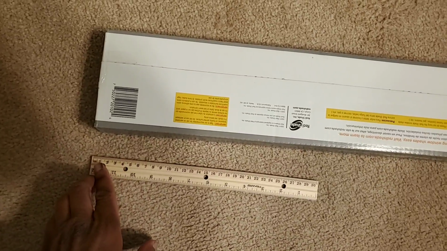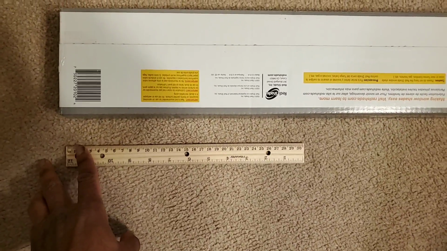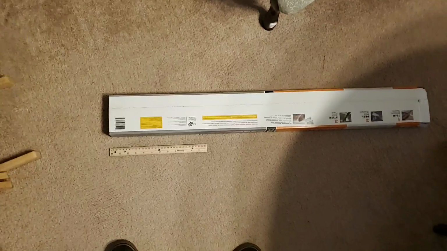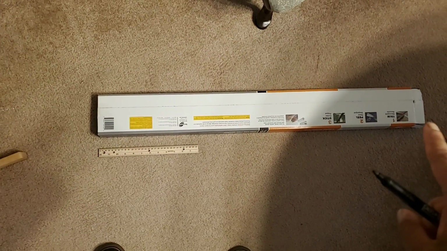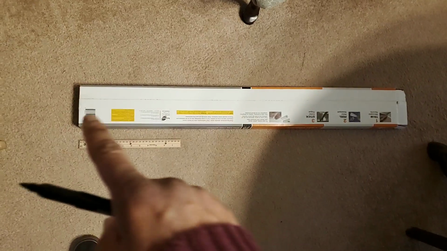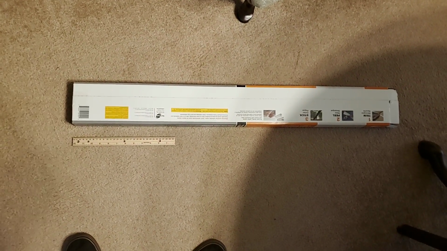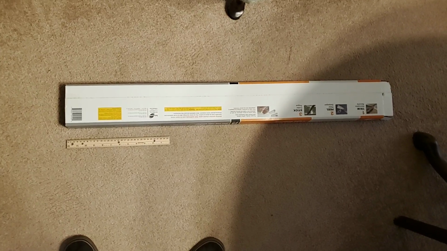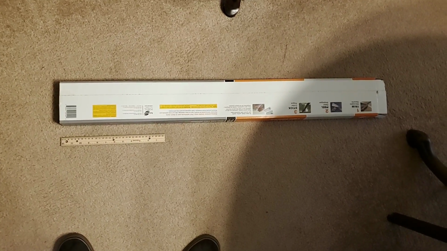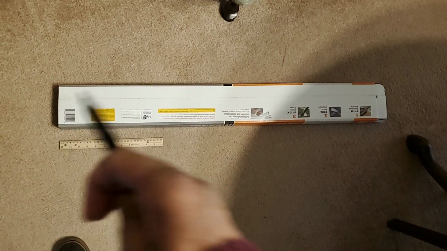So once again, these here are centimeters. And if you look at this box from this end to the other, that is how big 1 meter is. So that's 1 whole meter.